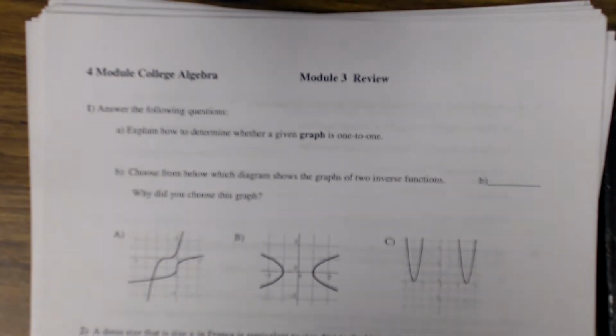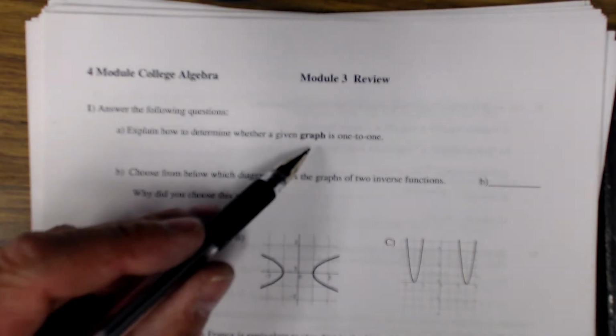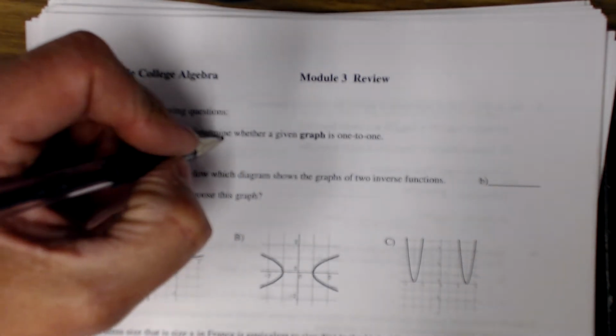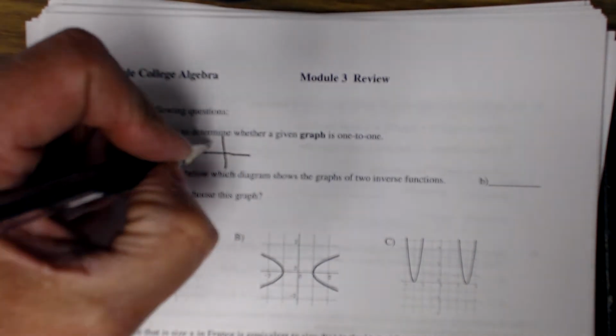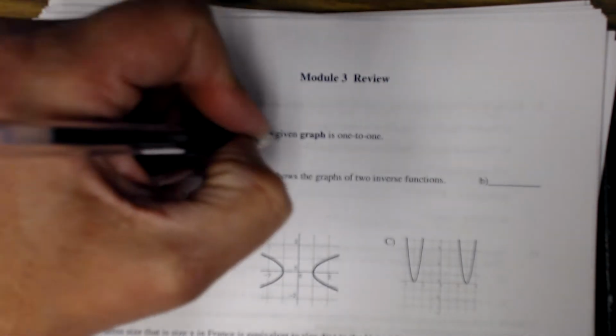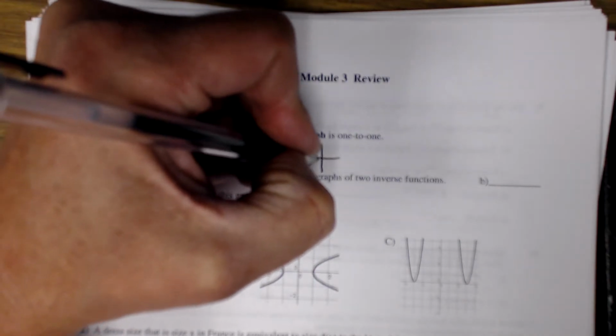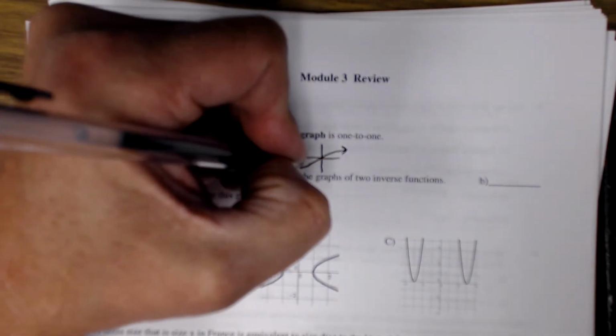All right, so the first question is, explain how to determine whether a given graph is one-to-one. All right, so it's easy. That's pretty easy. If it's one-to-one, it's got to pass the horizontal line test. So I'm just going to put two different graphs on here.